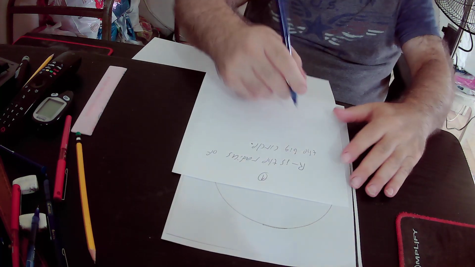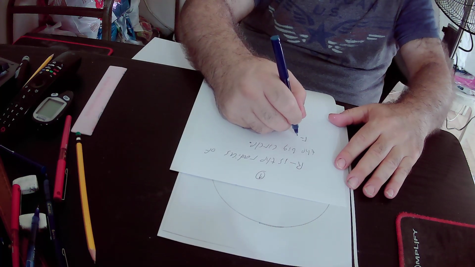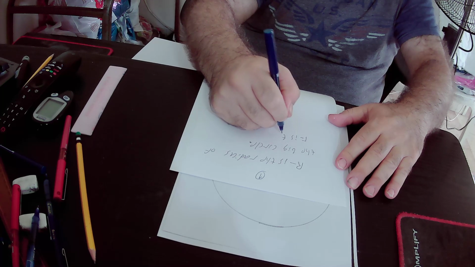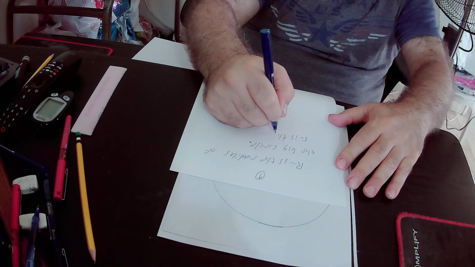Okay, small r will be the radius of the small circle.